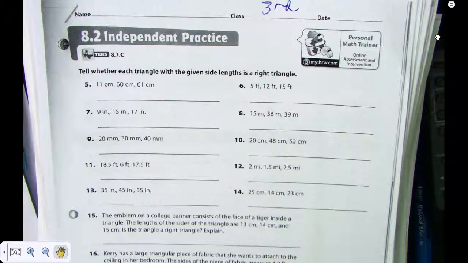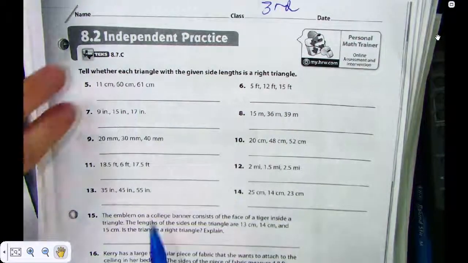Okay, Willie. Okay, fit them where in? Fit them in what? There you go. Into the Pythagorean Theorem. And you don't even have to draw this because really, can you draw a 60 centimeter, 61? It's not gonna matter, okay, if you draw it or not.